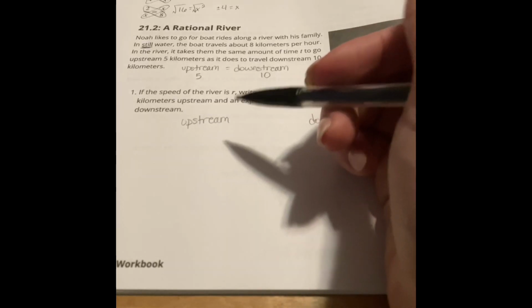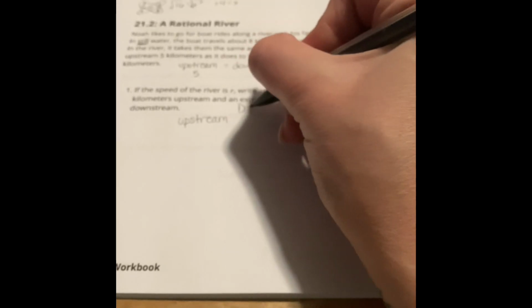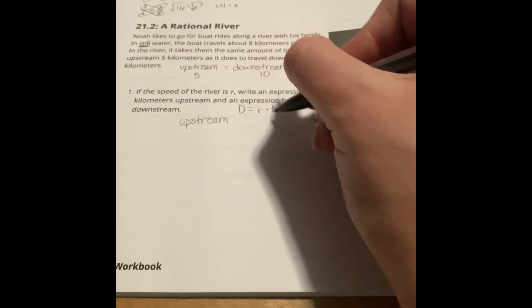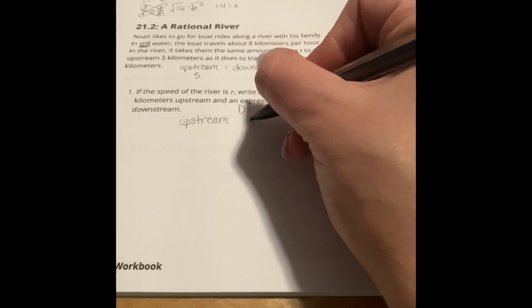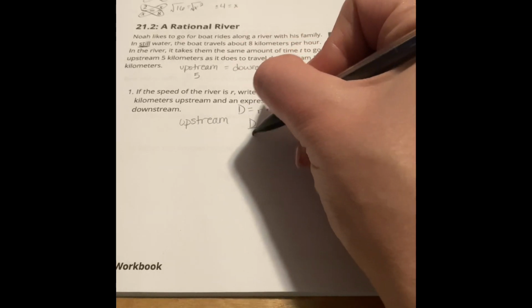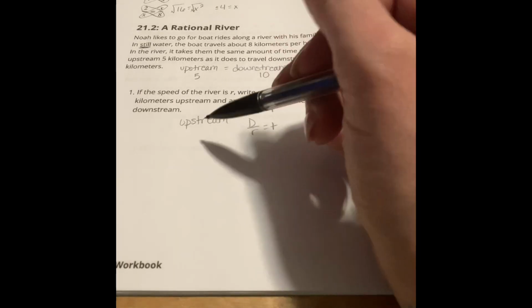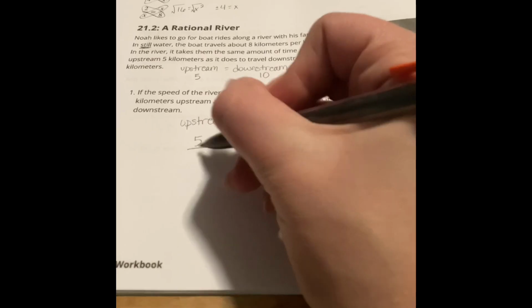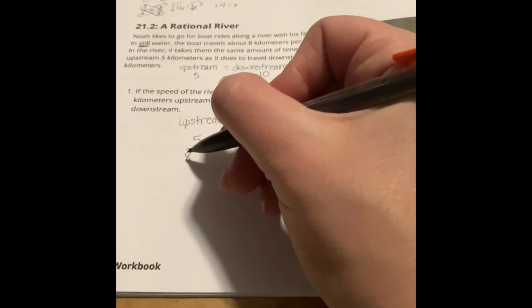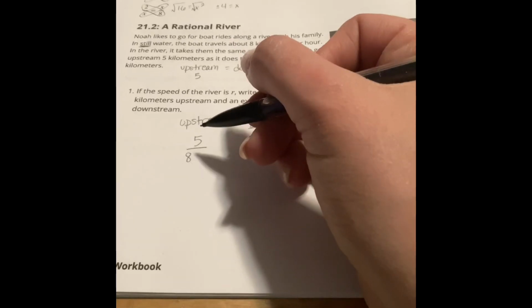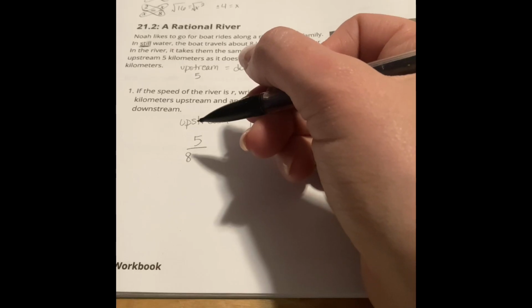All right, really quick, just a reminder, distance equals your rate times your time. And you can maneuver this equation to be like distance divided by rate equals your time, because that's what we want to solve for, is time. So when you're going upstream, we know we're going 5 miles. You're going to divide by the rate of the river. This 8 is just the rate of the river on its own.